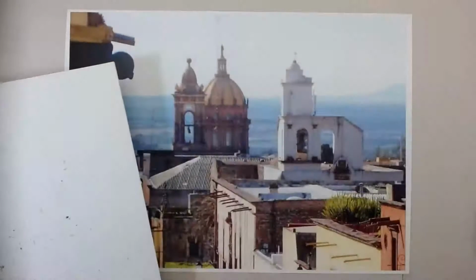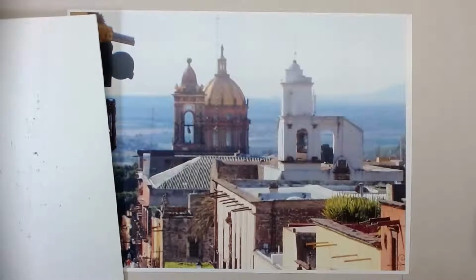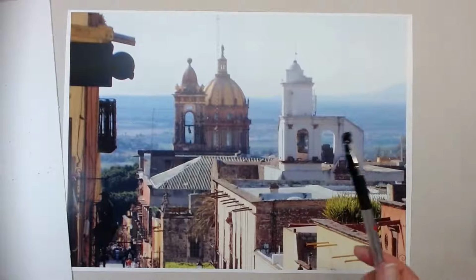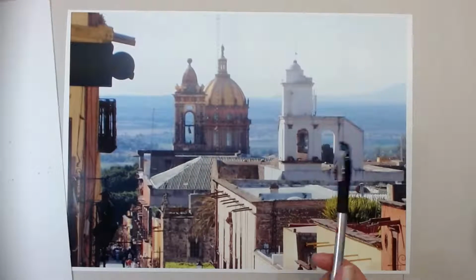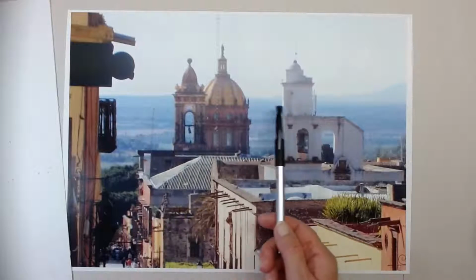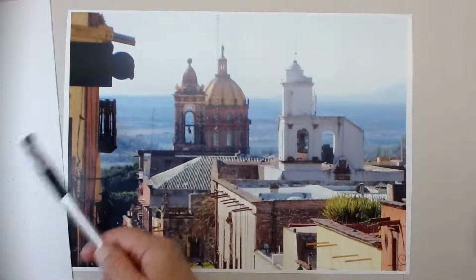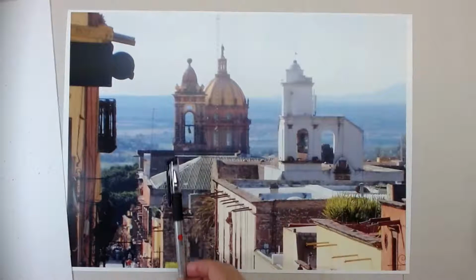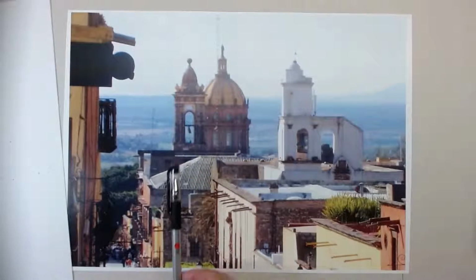So I want to tell you why I chose this photo. First of all, it's a very good composition. If you think about the thirds when you are creating a layout, here you have one right here in the photo. And this one church is on my third, and this is my other third here.